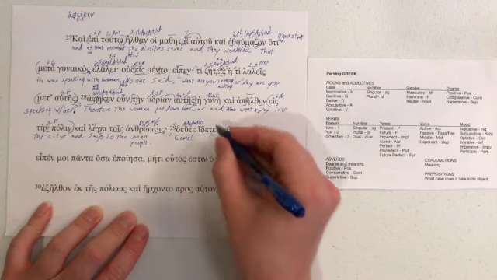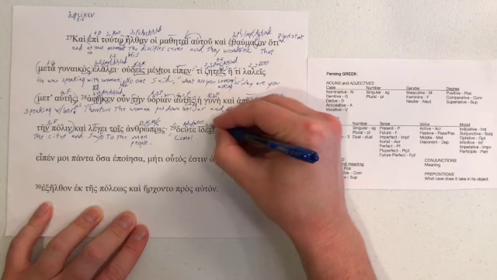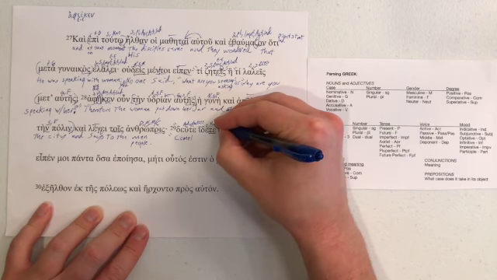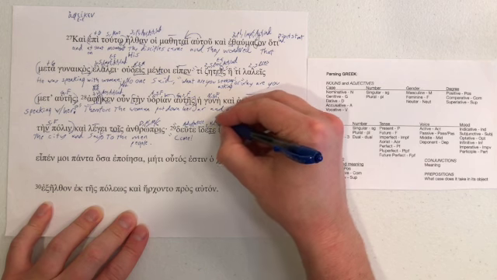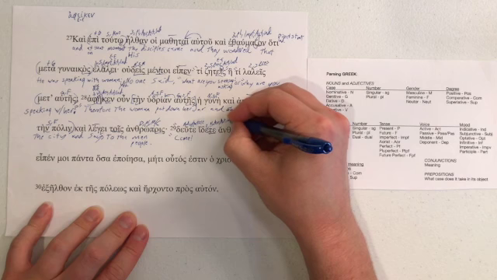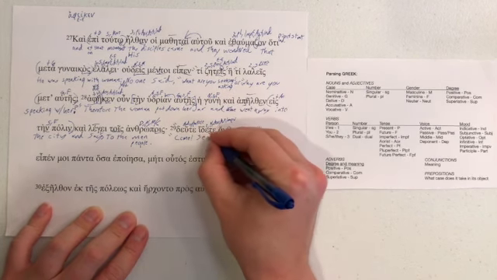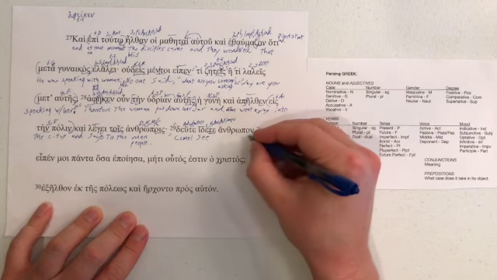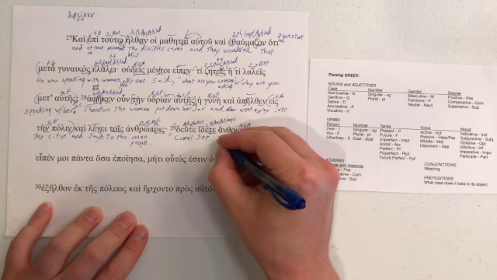And then idete, with our tau epsilon ending, is actually an imperative. It's second person plural, and it is aorist, because it's from horao. So this is going to be off of the eidon form, which is aorist, active. And it is, as I said, imperative. It takes the direct object anthropon, omicron nu for accusative singular masculine.